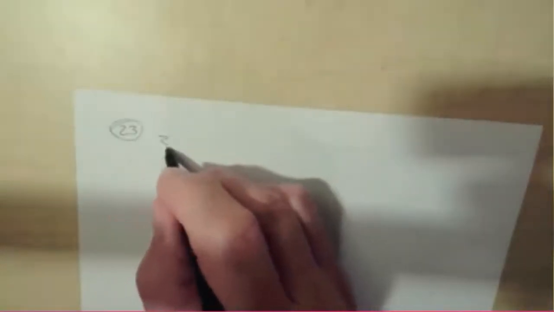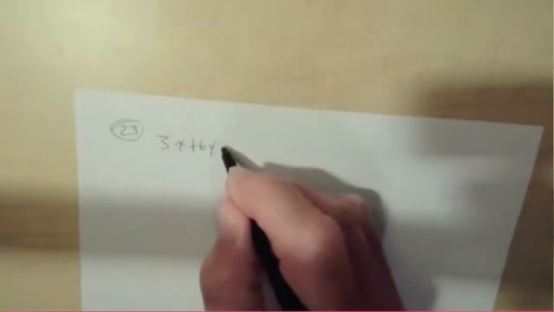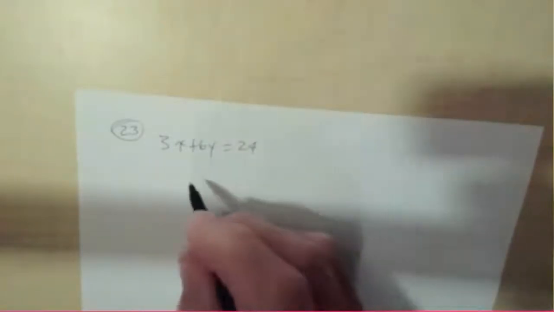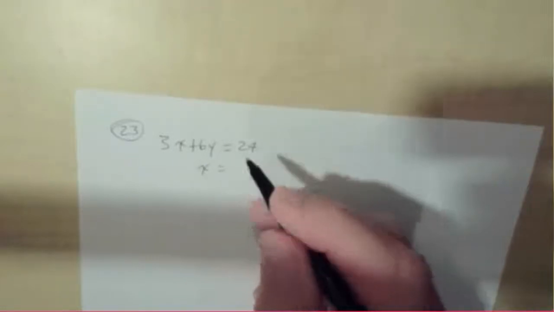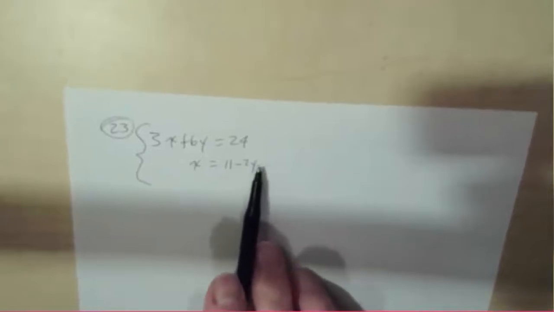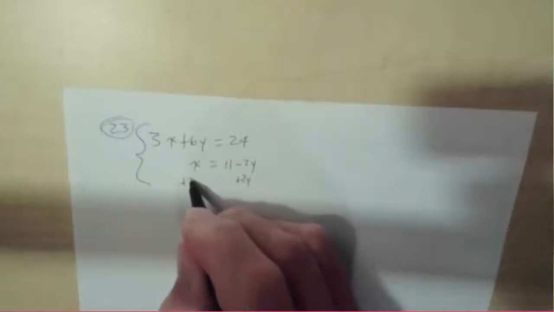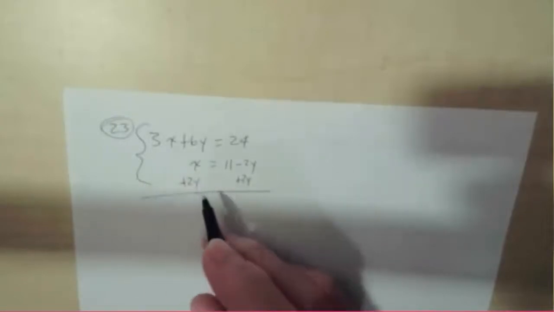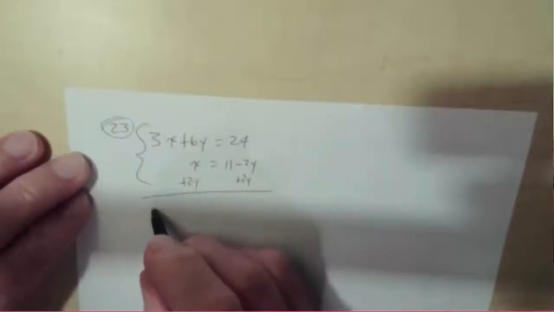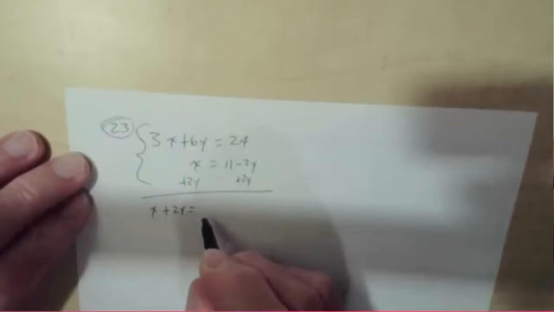Now, what if we have this? 3x plus 6y equals 24, and x equals 11 minus 2y. Again, what we want to do is put this in standard form, so we want to get the negative 2y over to the other side. So we add 2y to each side, and we get x plus 2y equals 11.